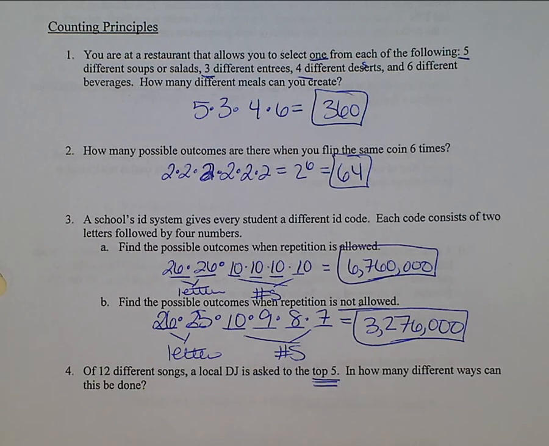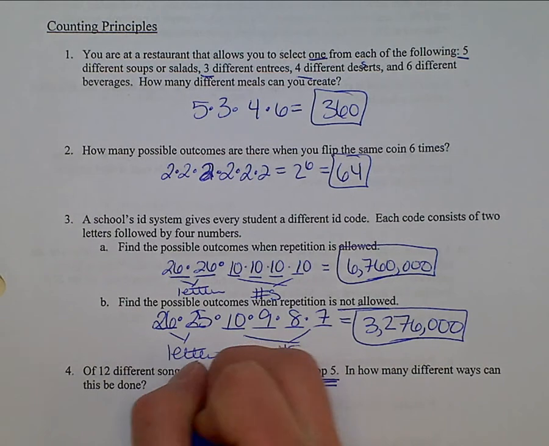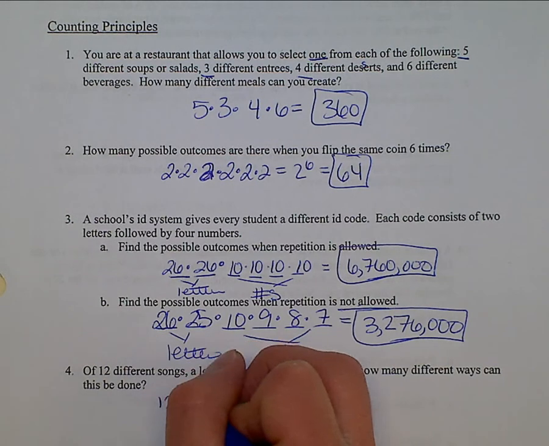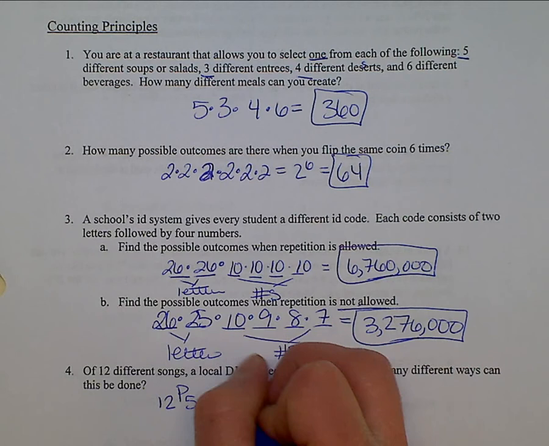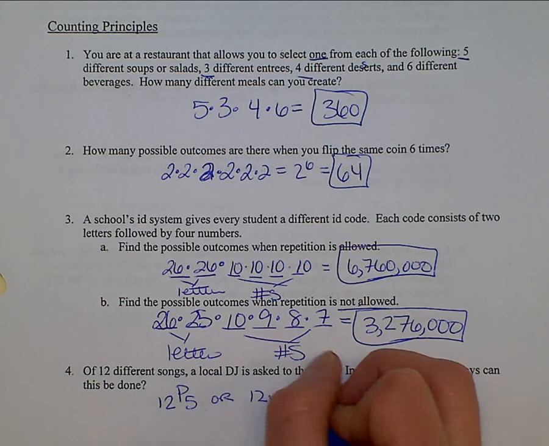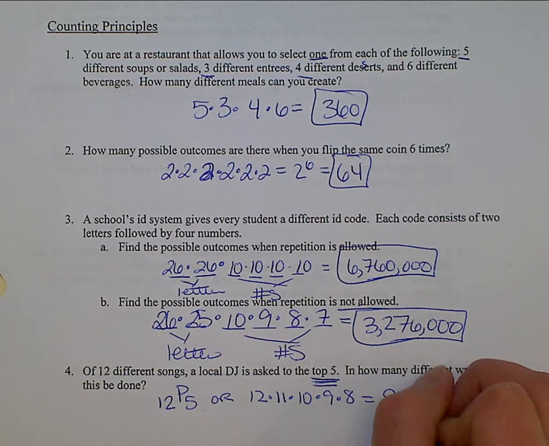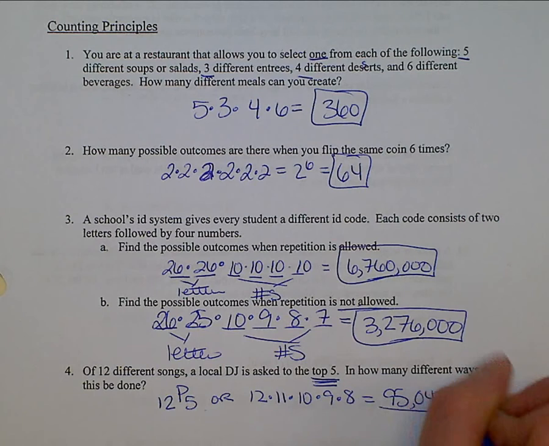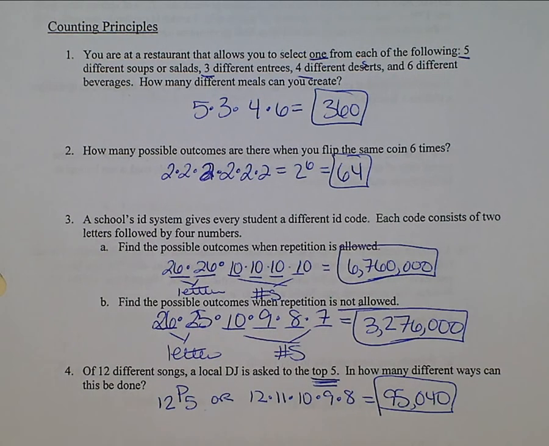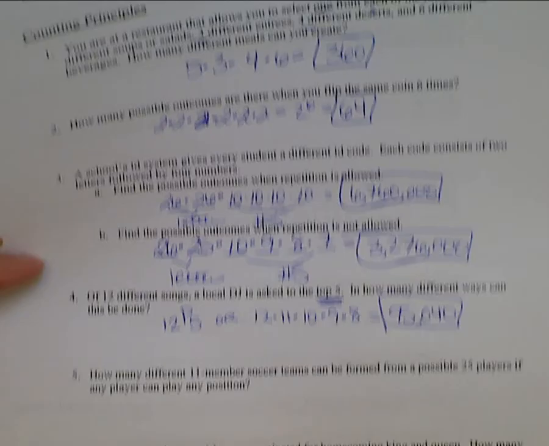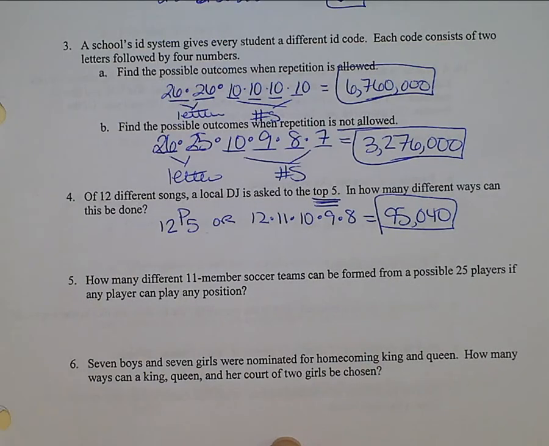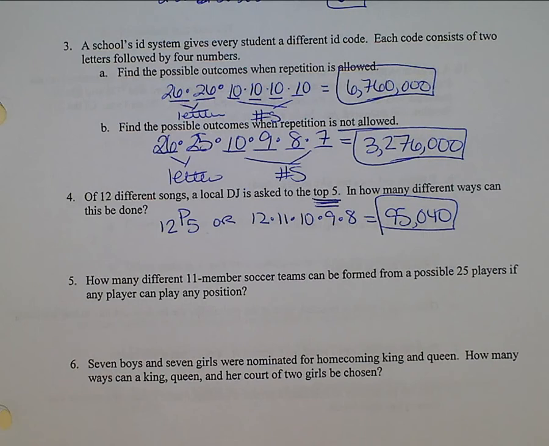Number 4, of 12 different songs, the local DJ is asked to play the top 5. And how many ways can this be done? This is a permutation because it's the top 5. It's not just the DJ's playing any 5 songs. Okay, to be number 1 is the best. So we could set this up as we have 5 songs and we are selecting 5. Okay, or you could do 12 times 11 times 10 times 9 times 8. Either way, we get 95,040 different outcomes.